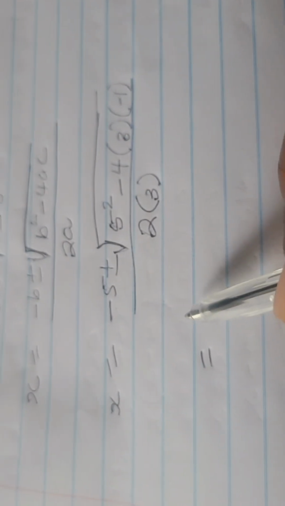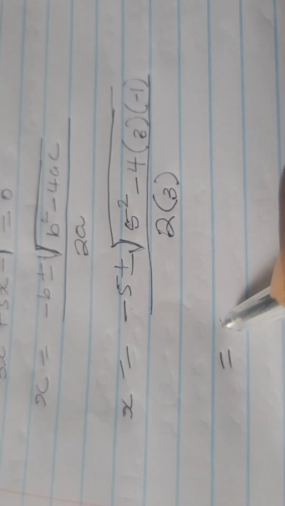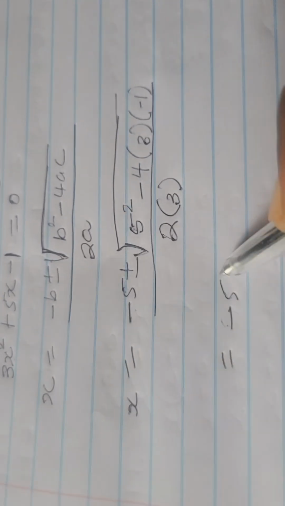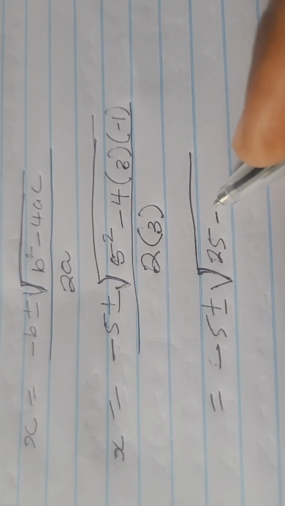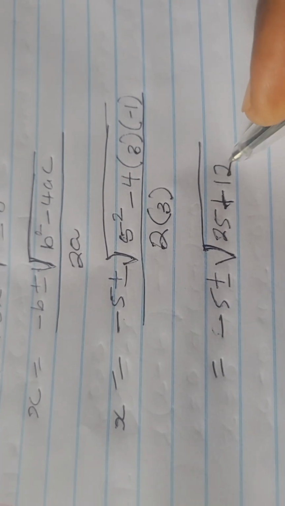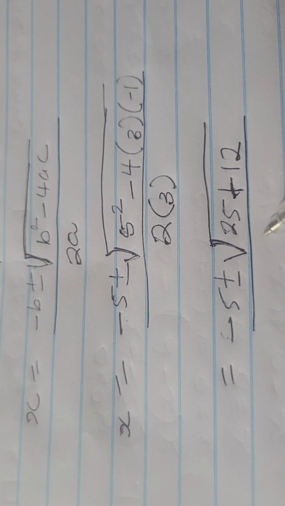We simplify the right hand side and we get minus 5 plus or minus the square root of 5 squared, that's 25, minus 4 times 3, 12, times minus 1, positive 12. Everything over 6, that is 2 times 3. That takes us to minus 5 plus or minus the square root of 37, everything divided by 6.